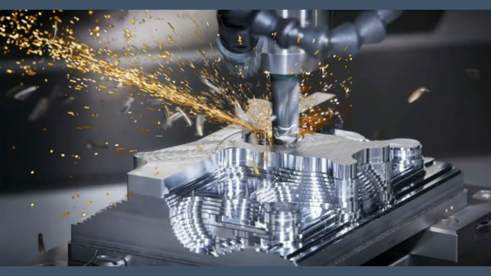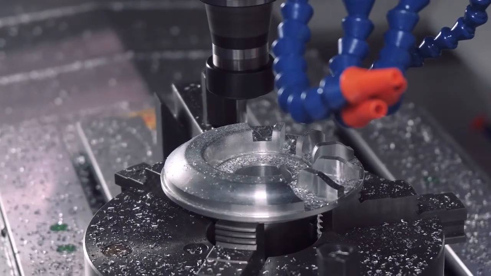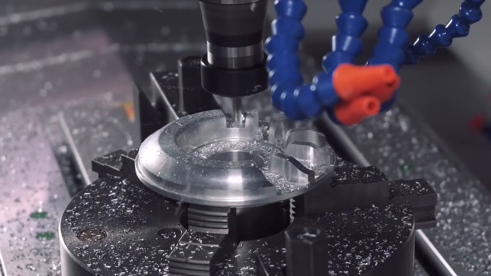CNC simply stands for Computer Numeric Control and refers to any machine that can be controlled by a computer. This image shows a CNC mill, which is used to cut out parts from metal. Other CNC machines might be used to carve wood or cut out shapes with superhot plasma or high-pressure water.